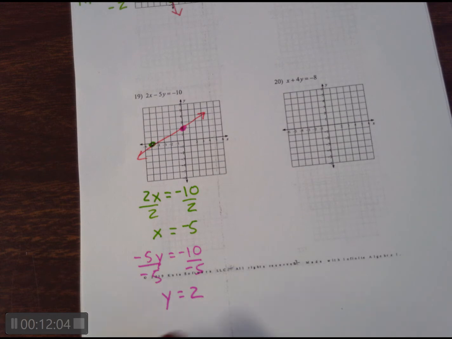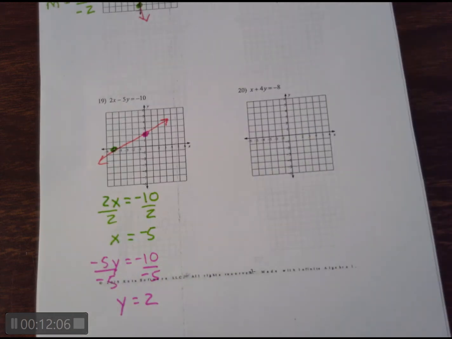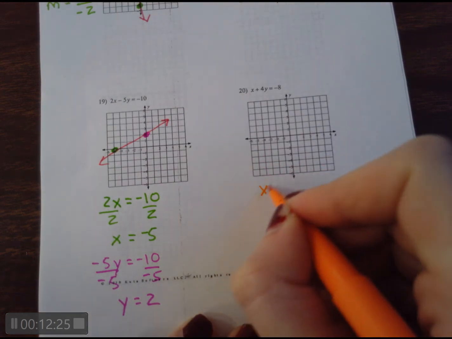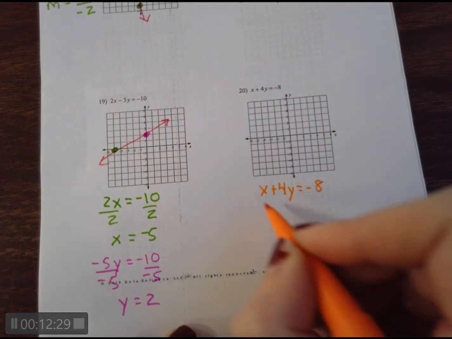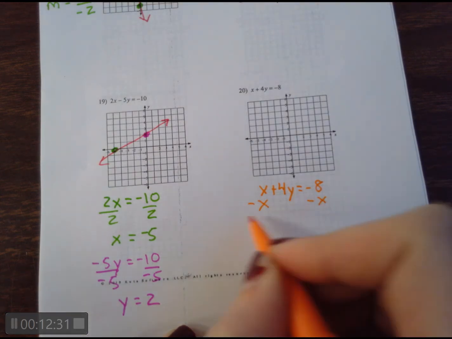For number 20, you will get x equals negative 8. If you notice, there's not a negative 8 on your graph, so instead you are going to have to change it into slope-intercept form by subtracting x on both sides. So let me set this one up for you. So we have x plus 4y equals negative 8. So we would need to subtract x from both sides.